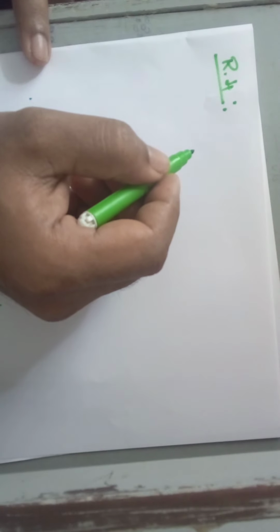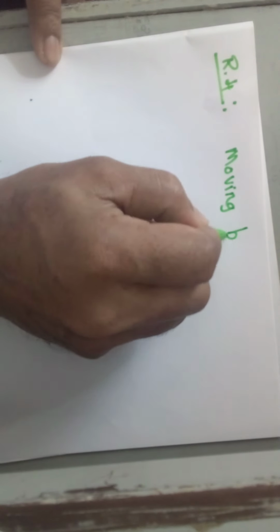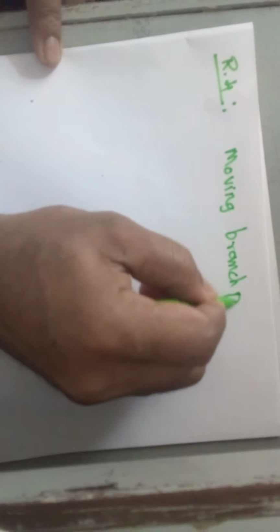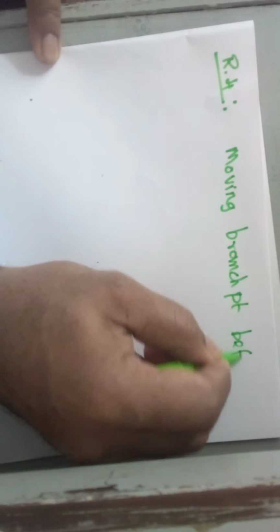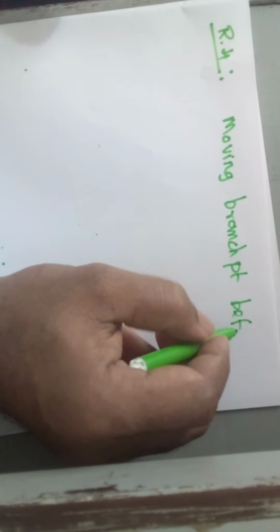the rule number 4. See here, it is rule number 4. Right? So what is this rule? Moving the branch point before the block. Okay. In the previous case it was ahead of the block. Now it is before the block.